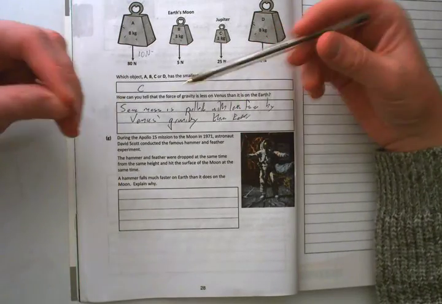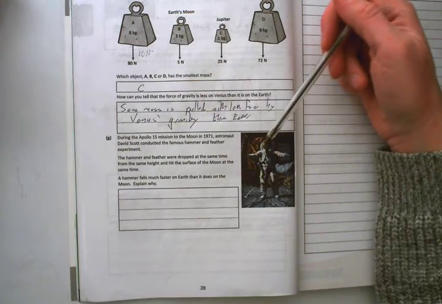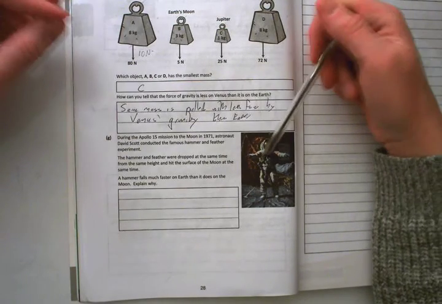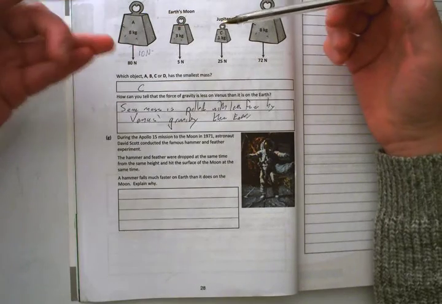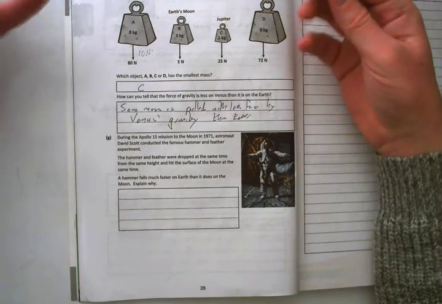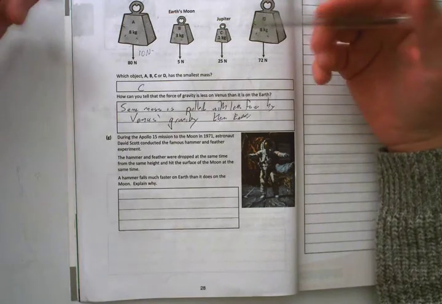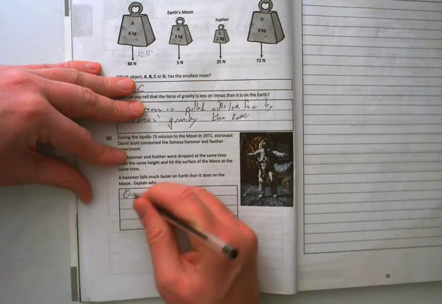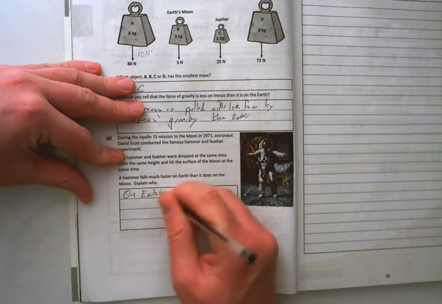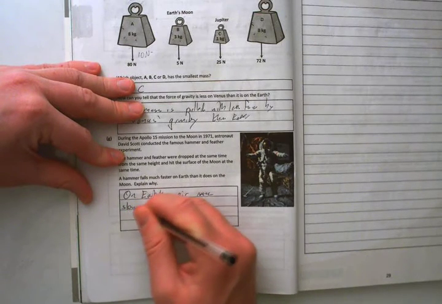Well, the reason this experiment worked in space, and the reason it was predicted by Galileo Galilei, is that on the moon there's no air. There's no air to slow down the objects. There's no air resistance. So it doesn't matter what the objects are, they're accelerated by the same amount by gravity. So the short answer is, on Earth, air resistance slows the feather down more than the hammer.